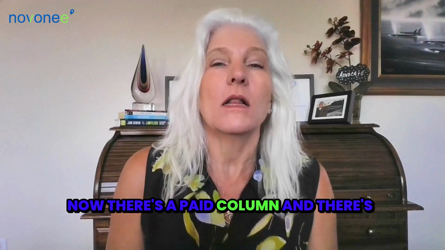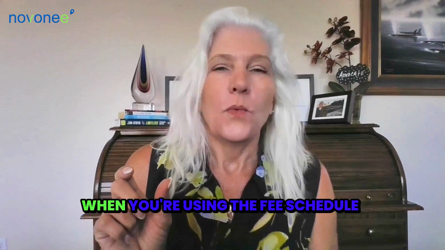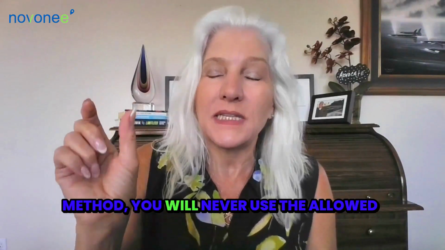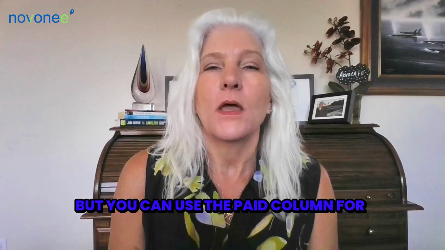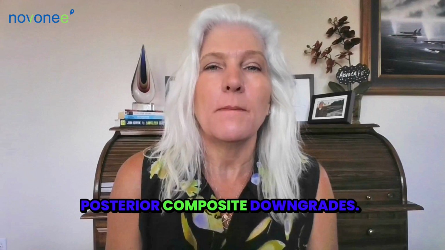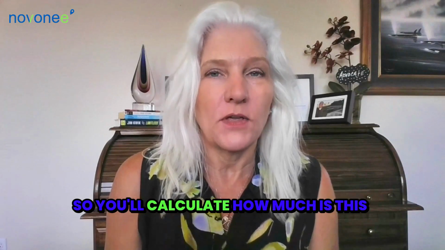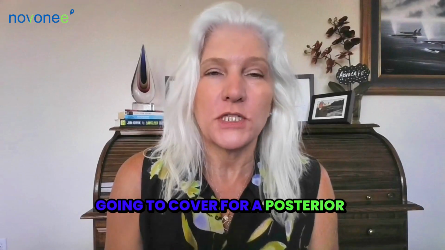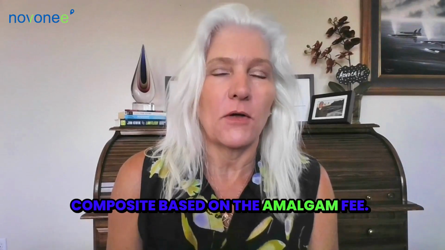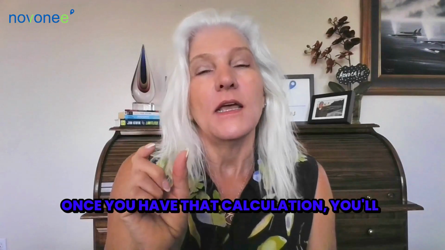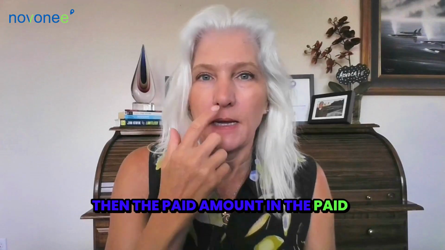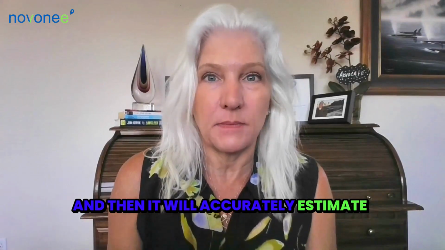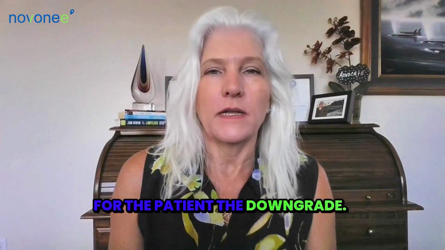Now, there's a paid column and there's an allowed column. When you're using the fee schedule method, you will never use the allowed column, okay? But you can use the paid column for posterior composite downgrades. So you'll calculate how much this insurance plan is going to cover for a posterior composite based on the amalgam fee. Once you have that calculation, you'll put the posterior composite code and then the paid amount in the paid column. And then it will accurately estimate the downgrade for the patient.